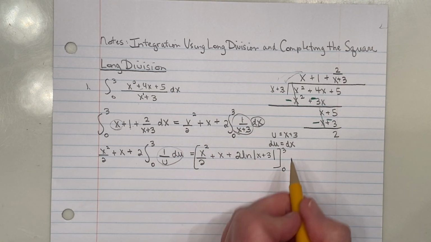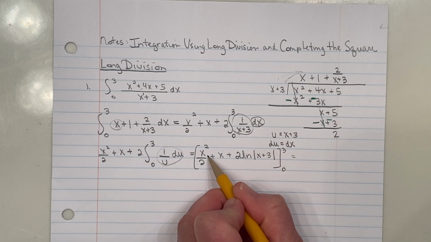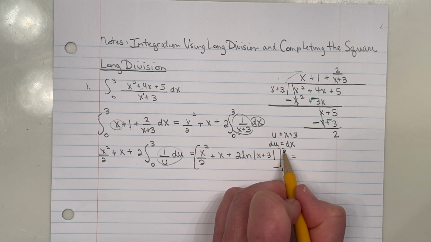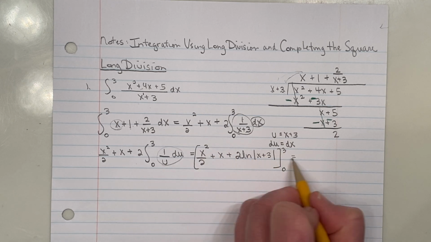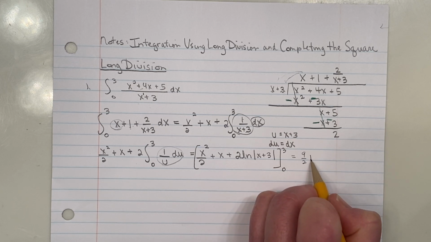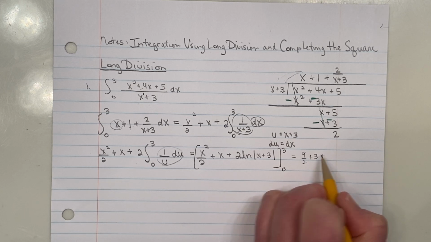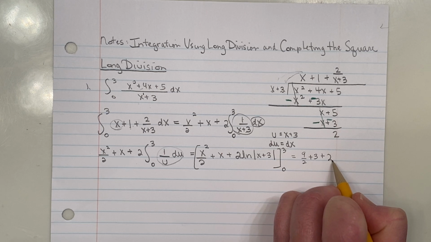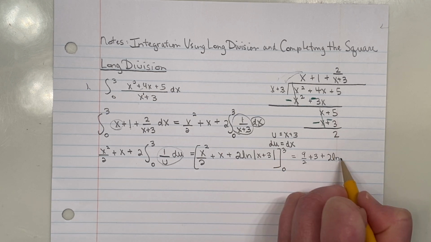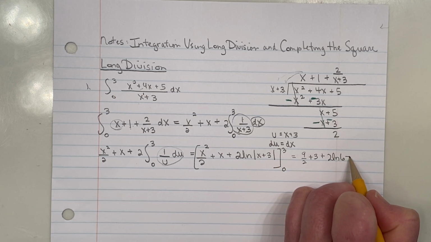So the work I have left is to substitute in 3 for all the x's and 0 for all the x's. So that's the next work. So 3 squared is 9/2 plus 3 plus 2 times ln of 3 plus 3 is 6 minus.